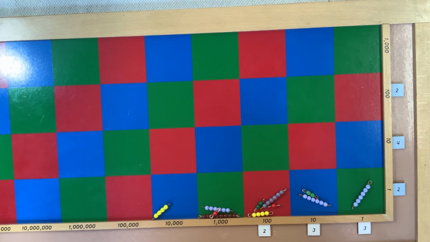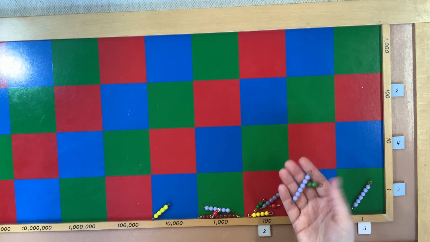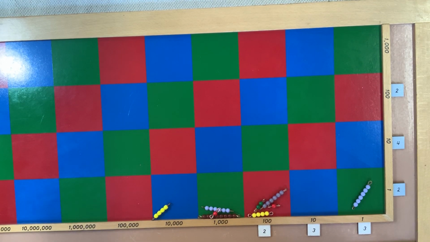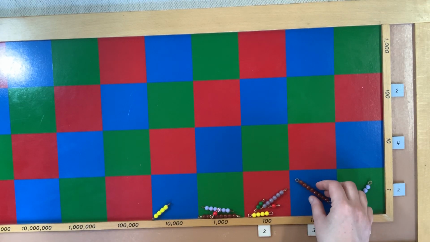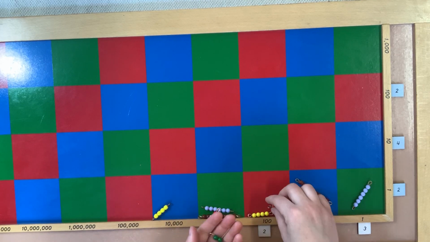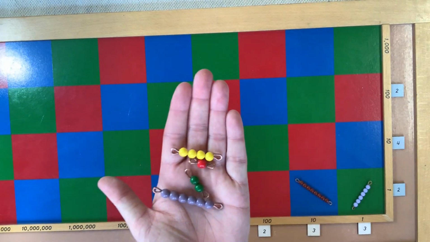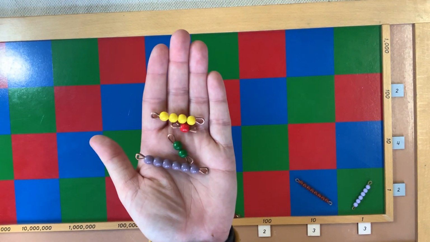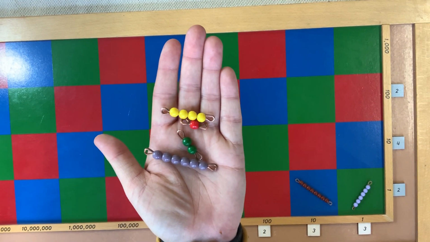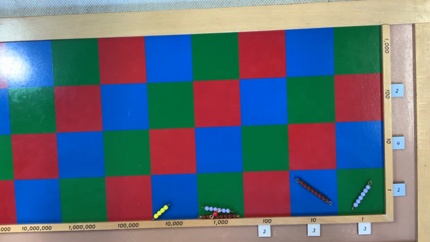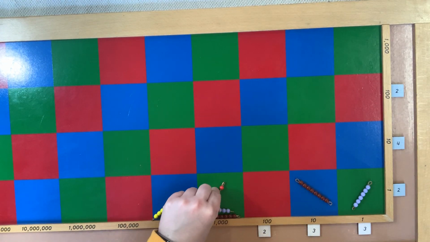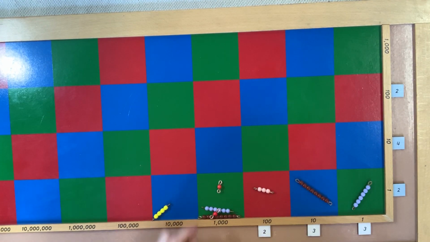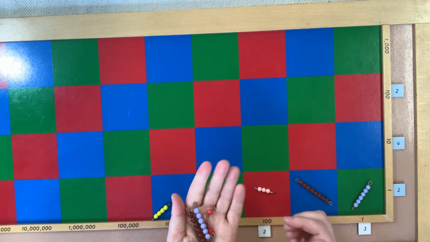All right, let's add them up. 6 plus nothing is 6. 6 plus 2 is 8. 6 plus 2 plus 1 plus 4. What is that? Oh, can you see, guys? Good. 13. 1, 3. All right, now let's add our thousands up.